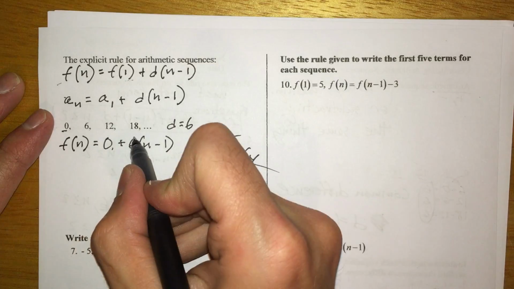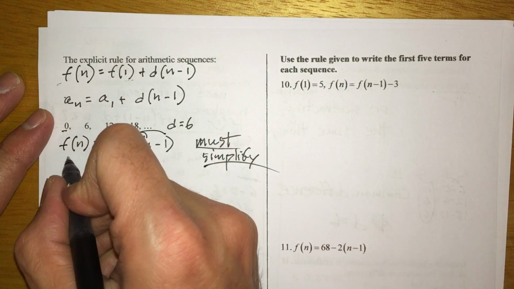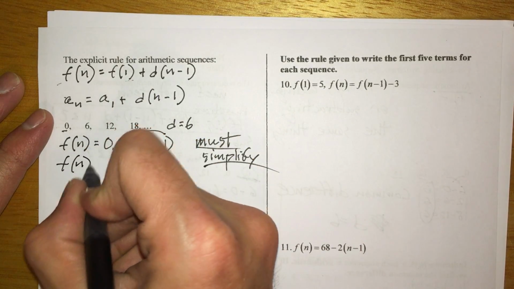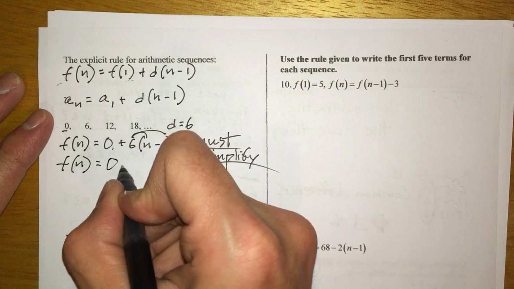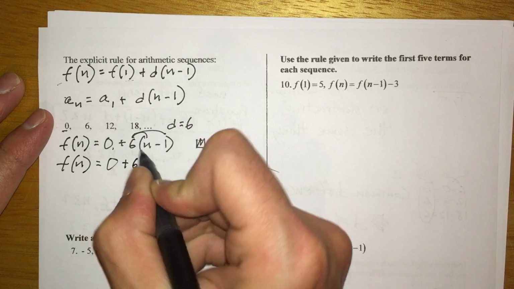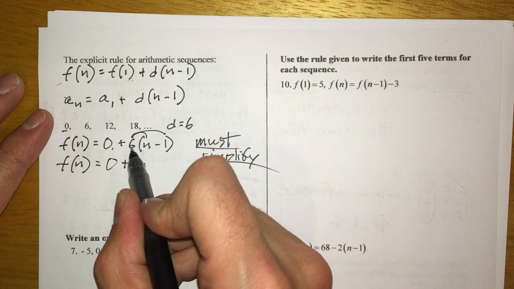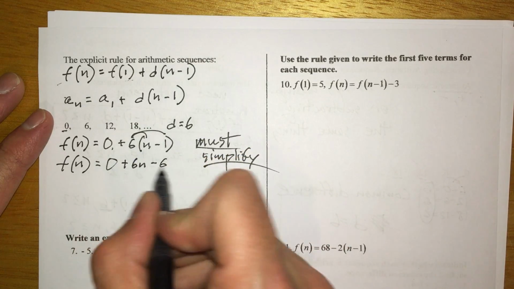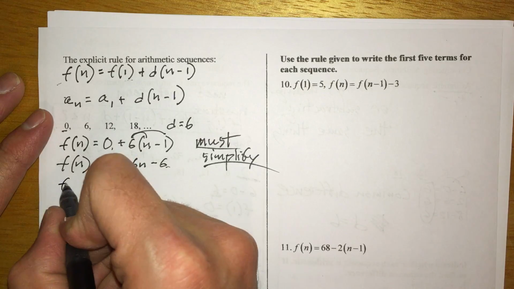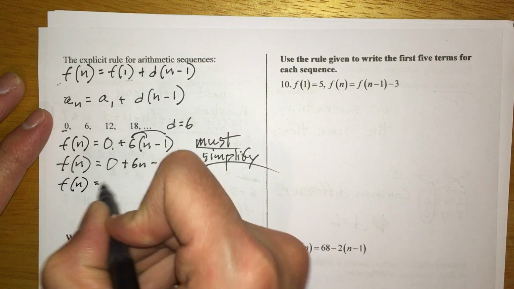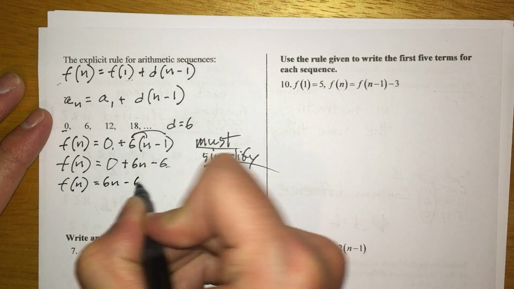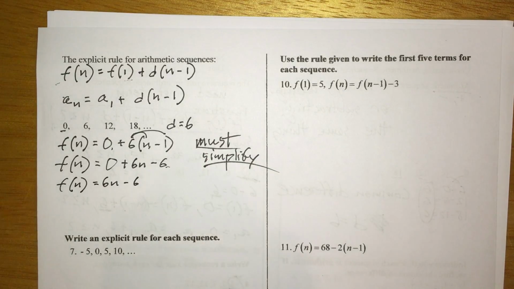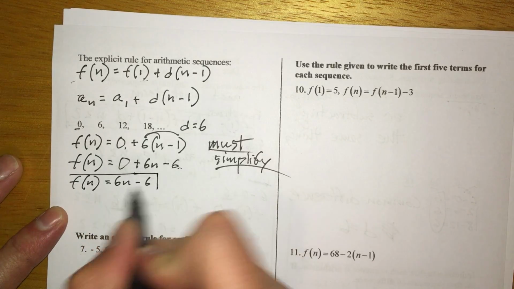Okay, and all that means is you've got to distribute your 6. And so it's going to be f of n equals 0 plus 6 times n. 6 times n is 6n. 6 times -1 is -6. And since this is 0, it's just going to stay -6. So in this case, we have f of n equals 6n minus 6. And you're done. Right there.